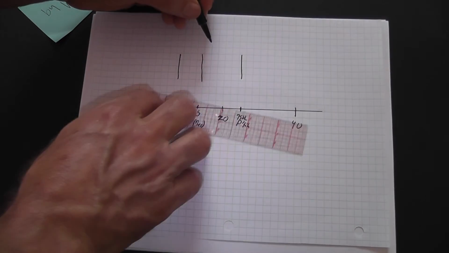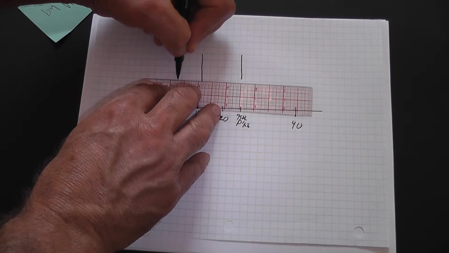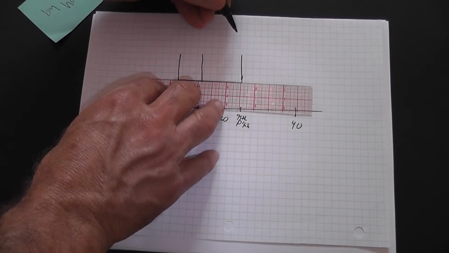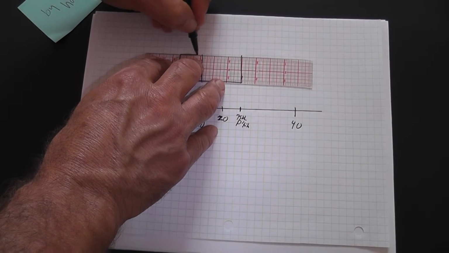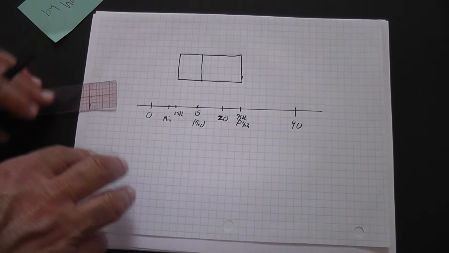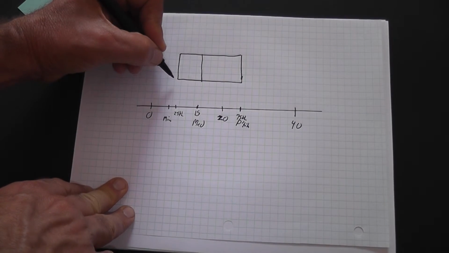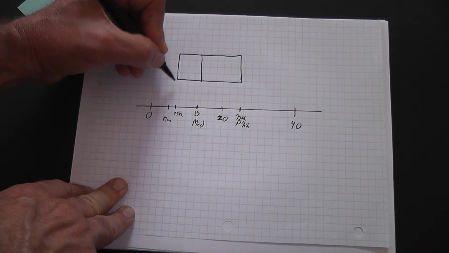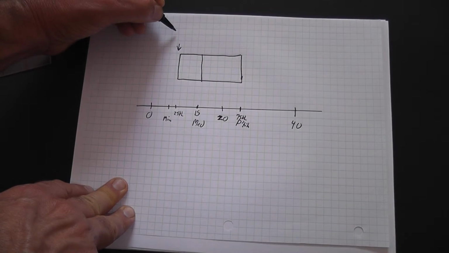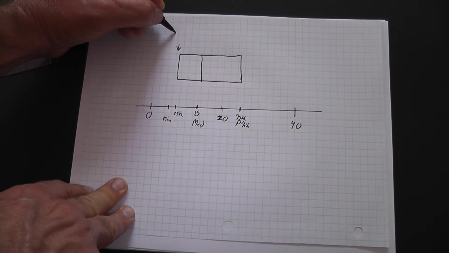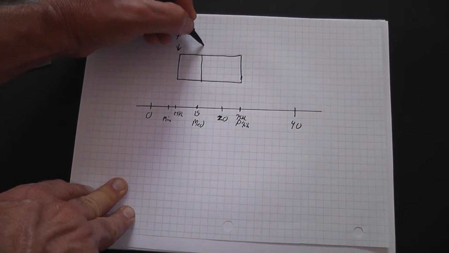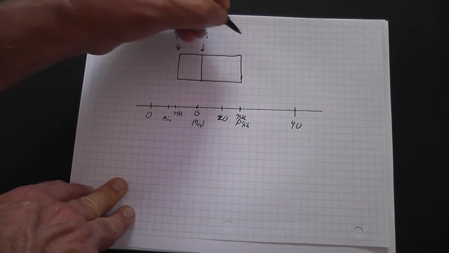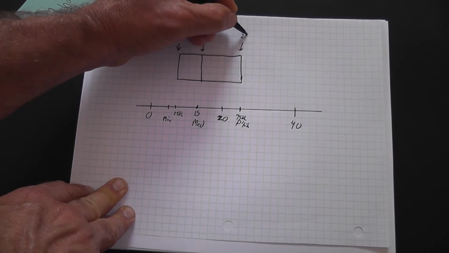And let's go ahead and make our rectangle there. Now from there you can go ahead and label them, right? This is going to be, that's going to be 7. And that's going to be 15. And that's going to be 25.